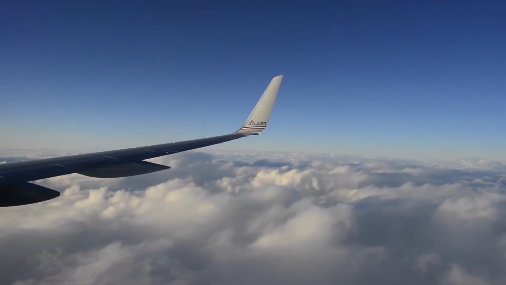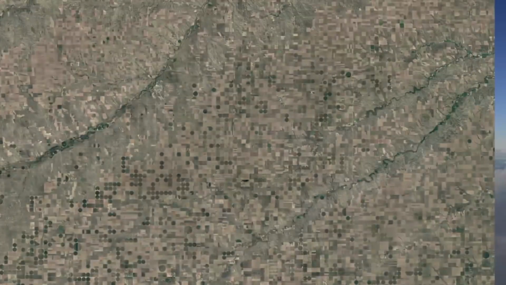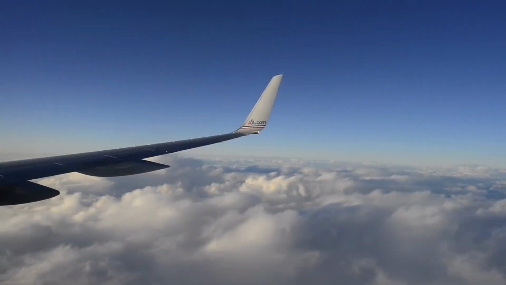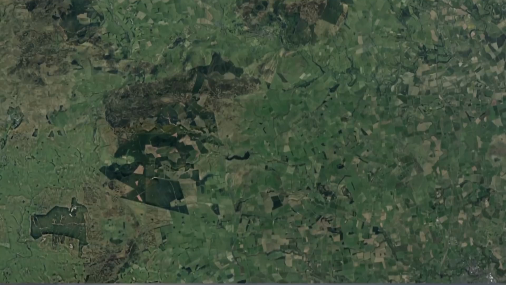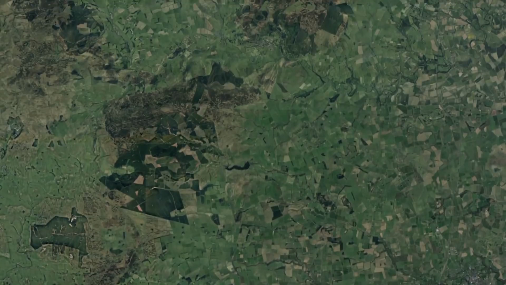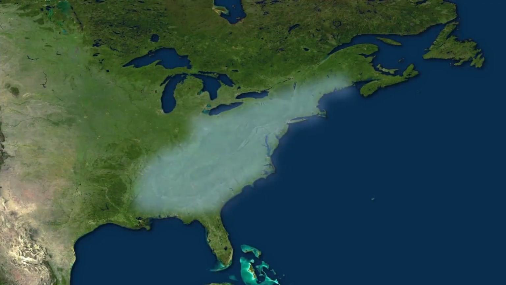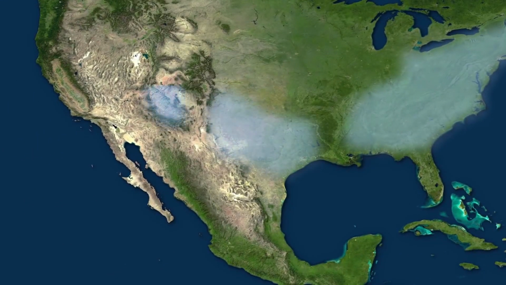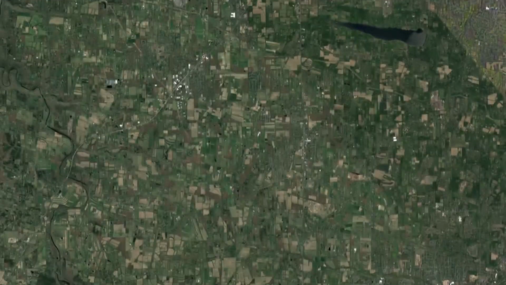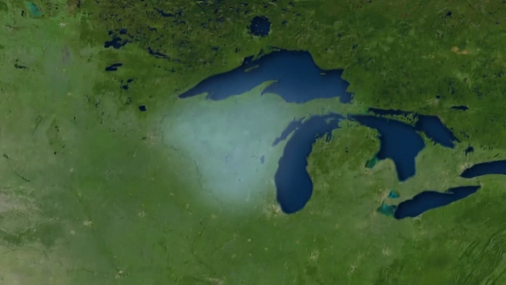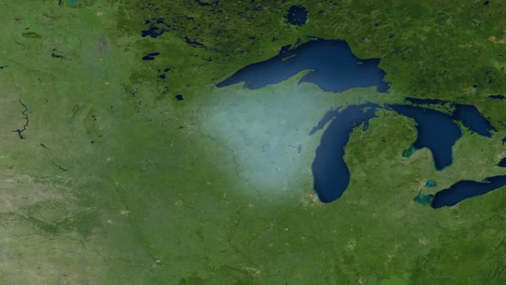If you've ever flown over the US, it probably looked like this. If you've ever flown over Europe or pretty much anywhere else, it probably looked like this. Although that's too much of a generalization, because if you fly over these eastern states, most of Texas, or parts of New Mexico, it probably looked like this, while if you flew over Louisiana, parts of Michigan, or parts of Wisconsin, it probably looked like this.